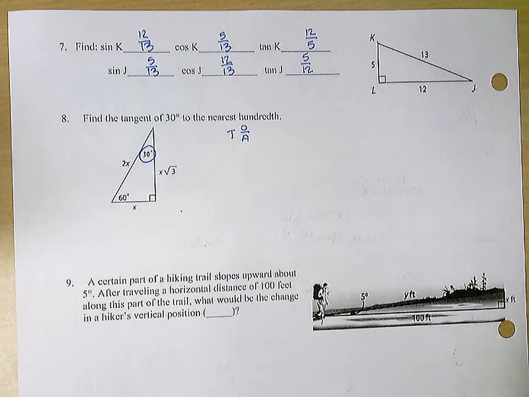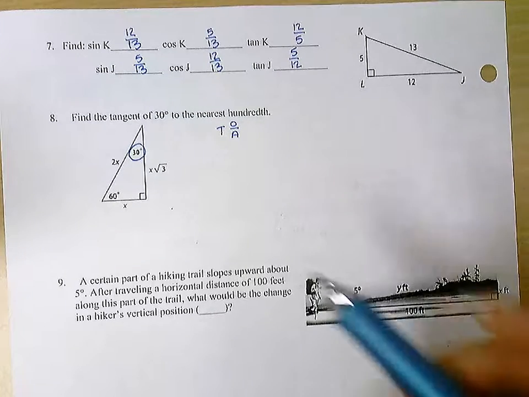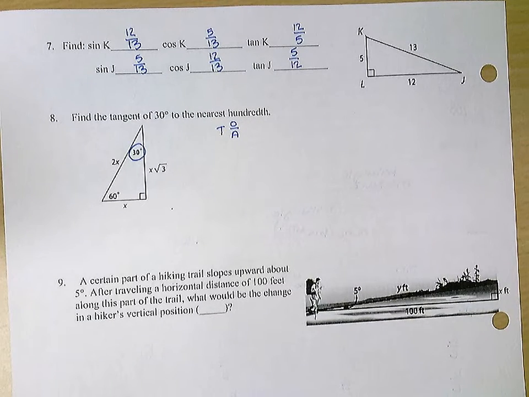Isn't that a mountain or a volcano? What? I was thinking Indian tribe. TOA or SOHCAHTOA? It's not SOHCAHTOA though, it's SOHCAHTOA. Yeah.